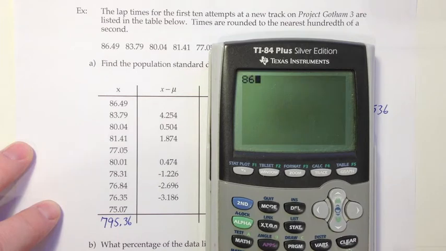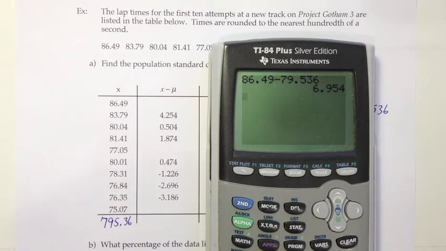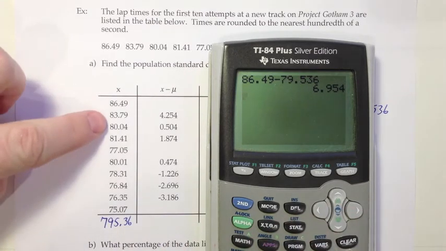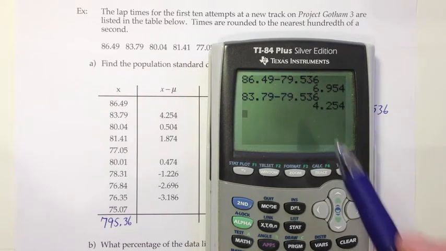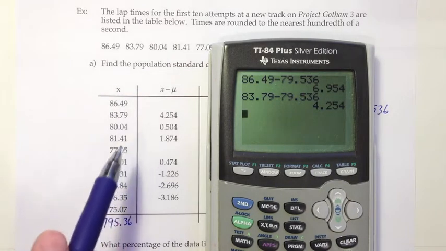So we have 86.49, and then I'm going to subtract the mean, which was 79.536 from that, and that would be my first deviation, 6.954. And then I just want to show you the one before that, or on the next line also, and we want to make sure we get the same number just to make sure we're on the right track. So 83.79 minus 79.536, and we get 4.254, which is a match with what's there already.